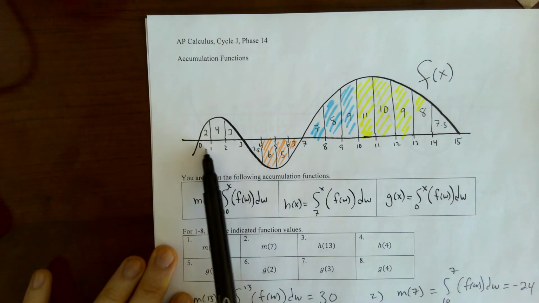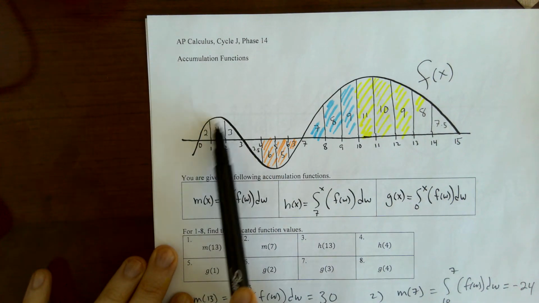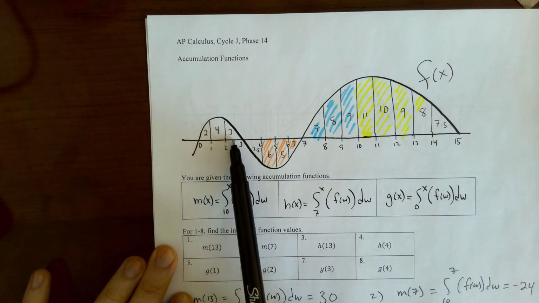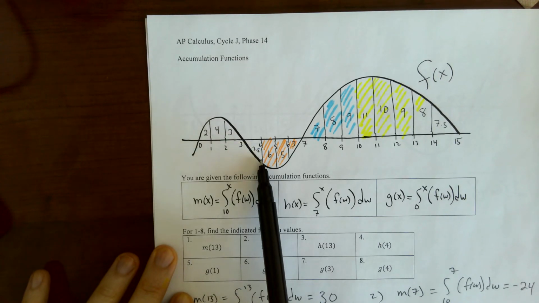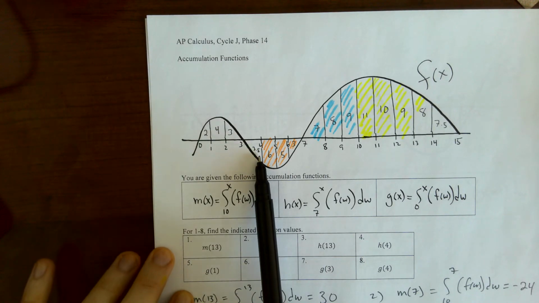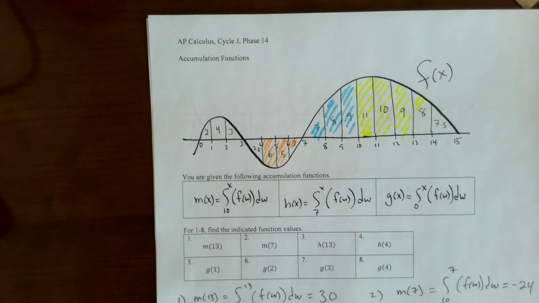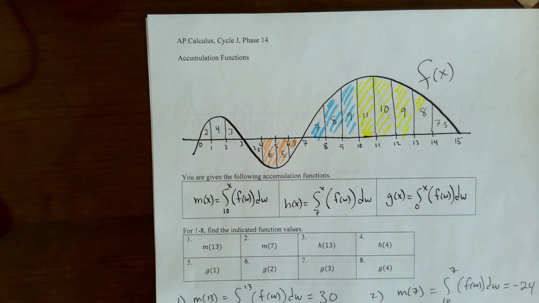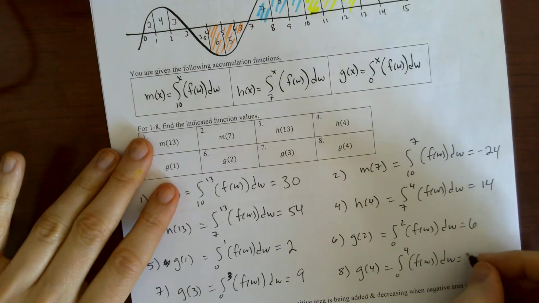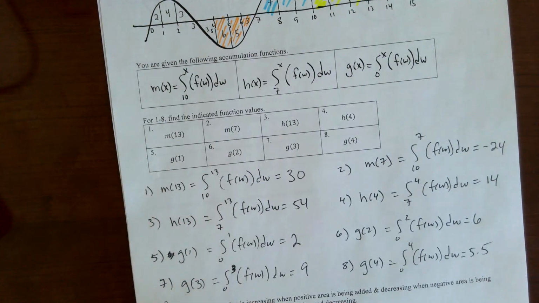I'm sorry. So positive 2, positive 4, positive 3, negative 3.5, because it's below the x-axis, that one. So it's 2 plus 4 plus 3 minus 3.5, 5.5. Okay, now, almost done.